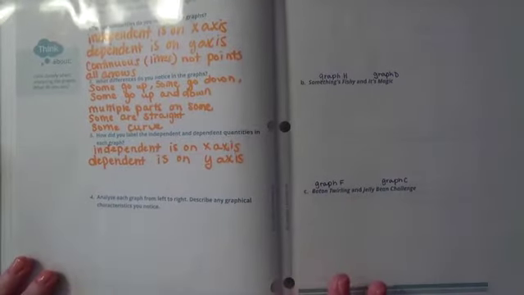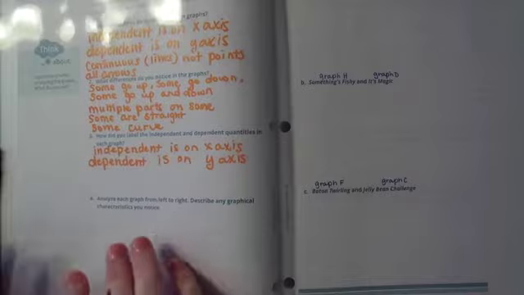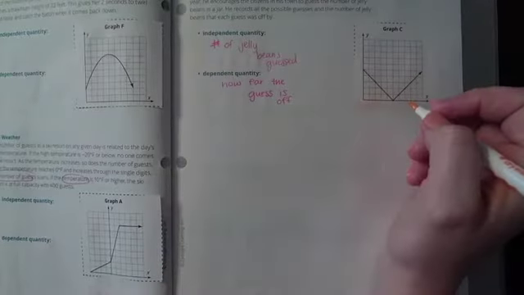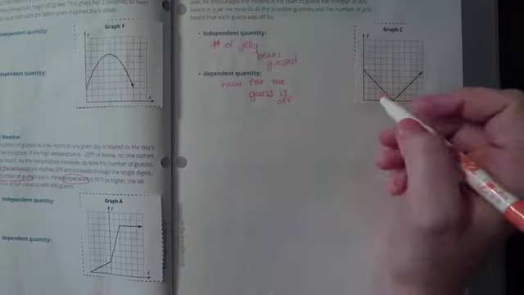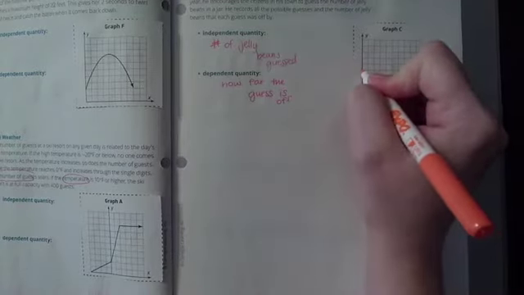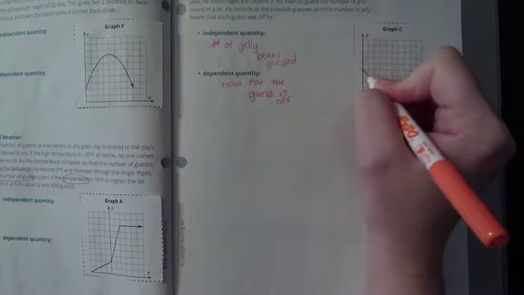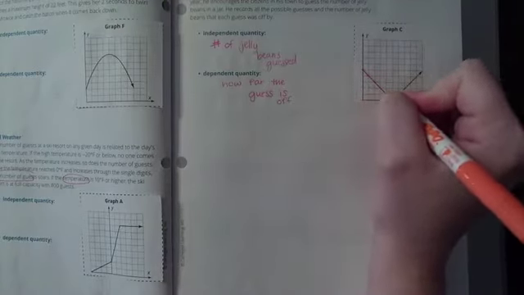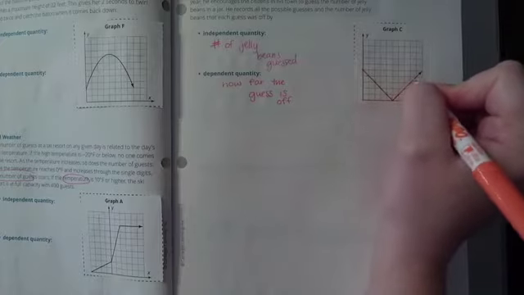Okay, analyze each graph from left to right. That's what I was talking about when you look at this one. It says what characteristics, sorry, I can't talk, do you notice? If I am moving from left to right, so we're going to start here and I'm going to move from left to right, this one goes down and then goes up.